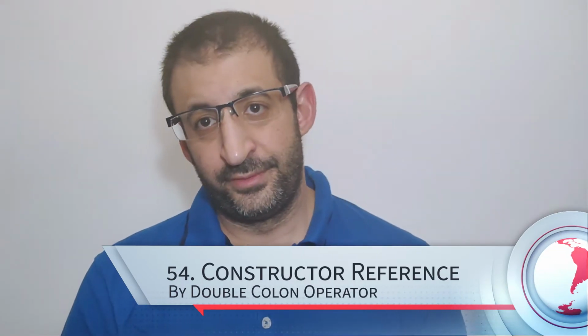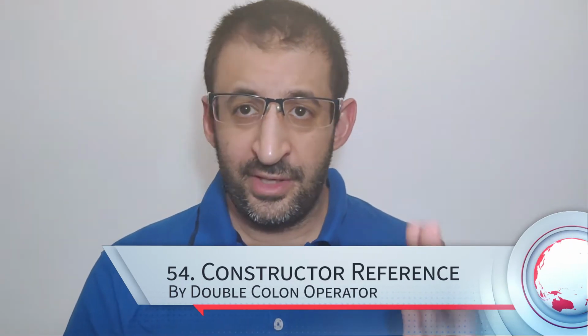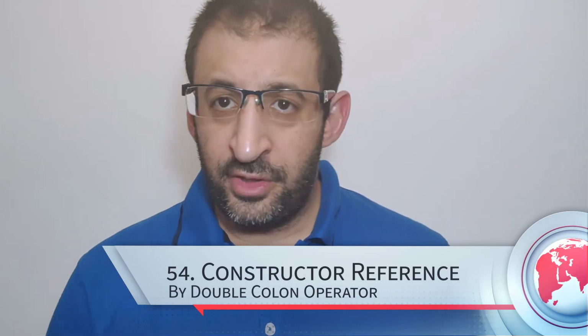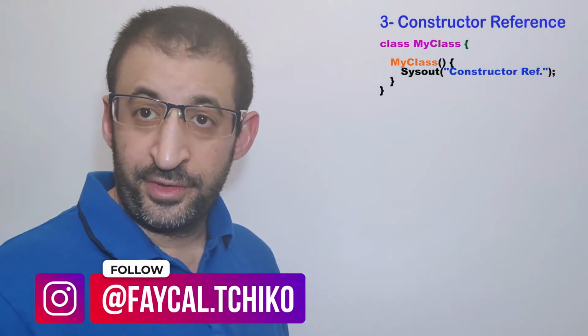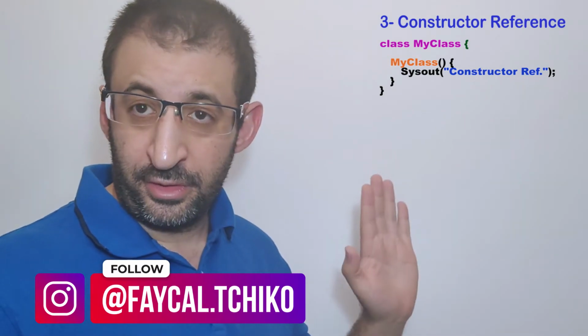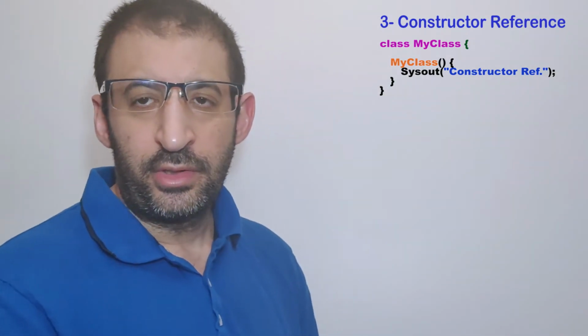Also, we can implement a functional interface using Constructor Reference. It is the same thing, an alternative to using a lambda expression. Now, how to do this? I will show you by example. Suppose I have this class, MyClass. It contains a constructor, MyClass, with curly brackets and a System.out.println, returning the object MyClass. Simple.